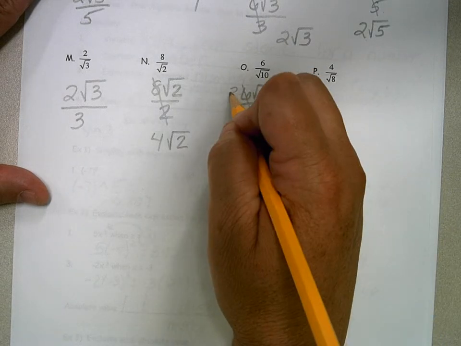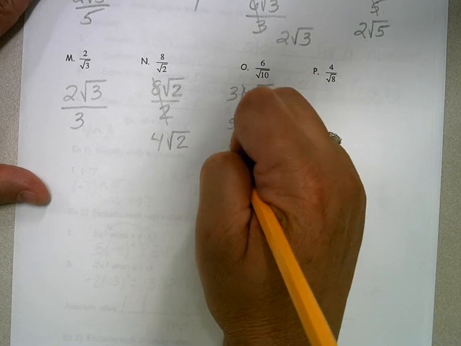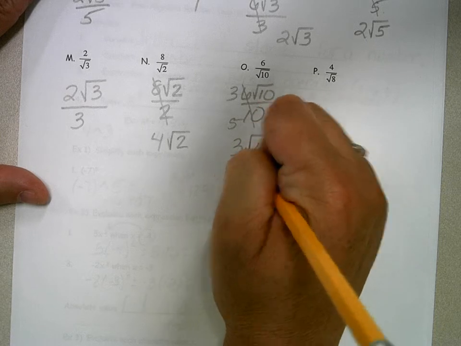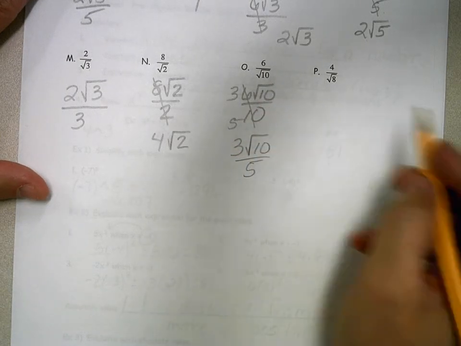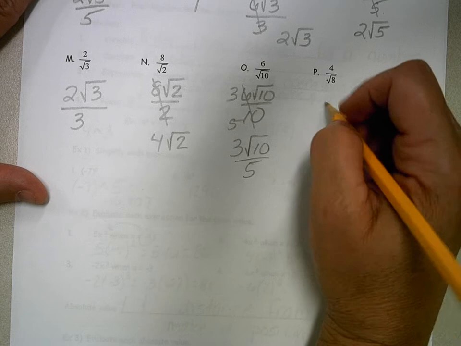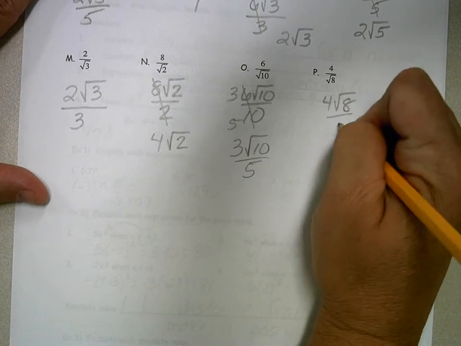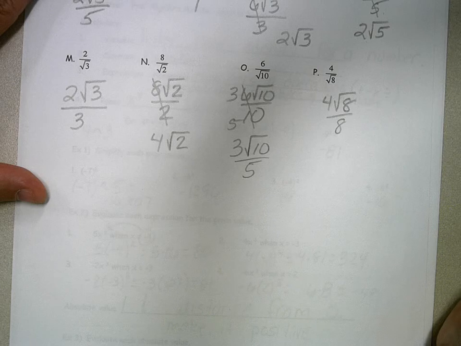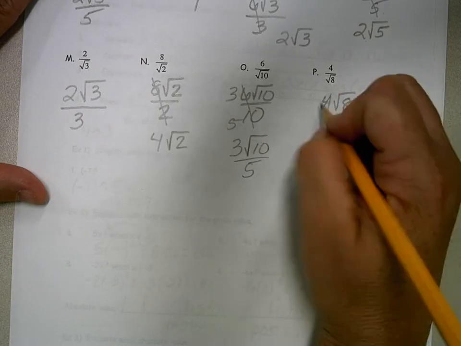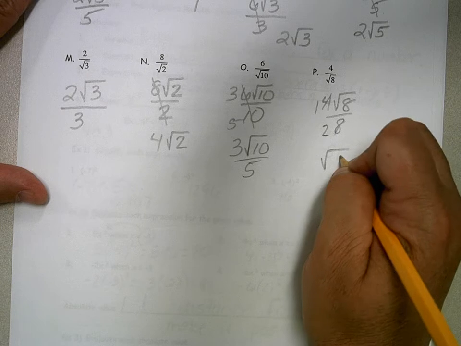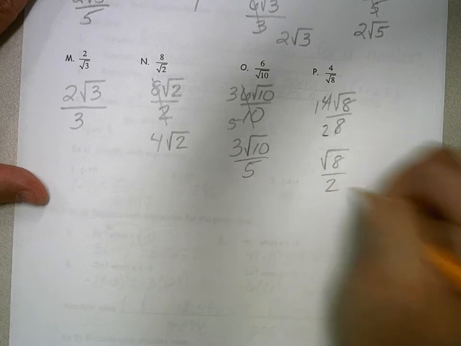And 6 over 10 can be reduced to 3 square root of 10 over 5. Letter P, 4 square root of 8 over 8. 4 over 8 reduces to 1/2. So you end up with the square root of 8 over 2.